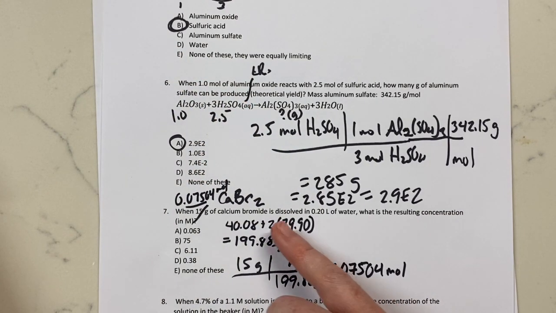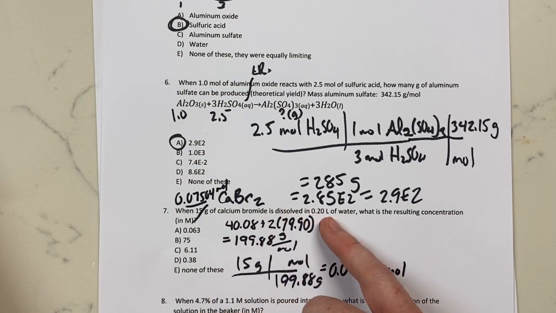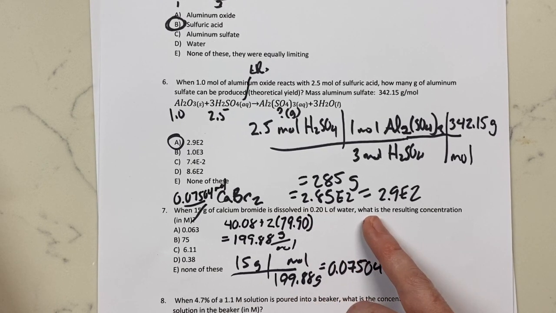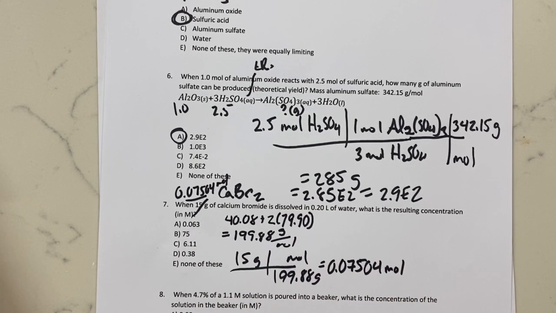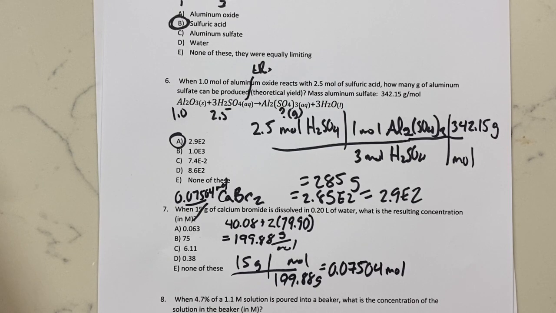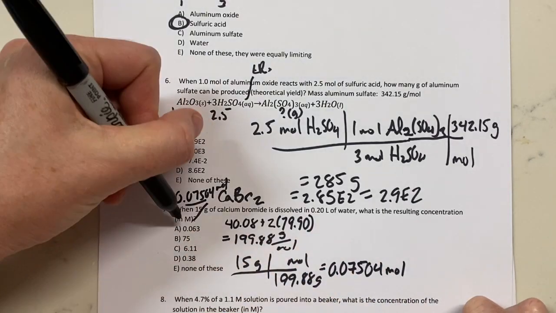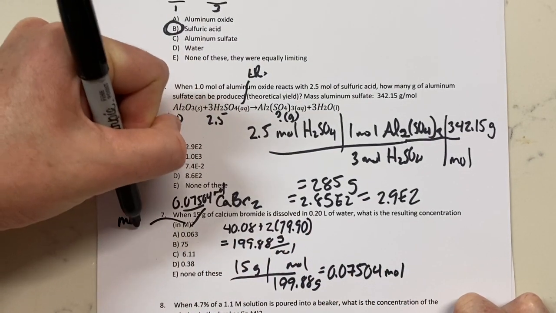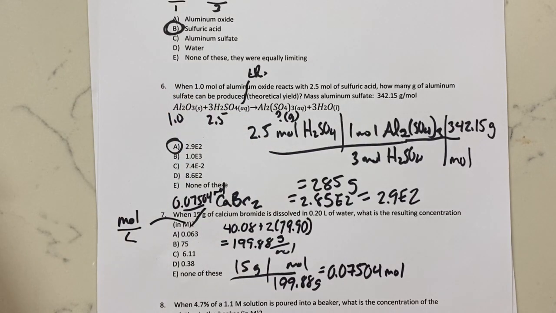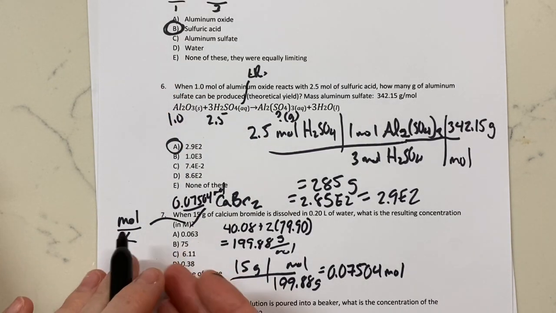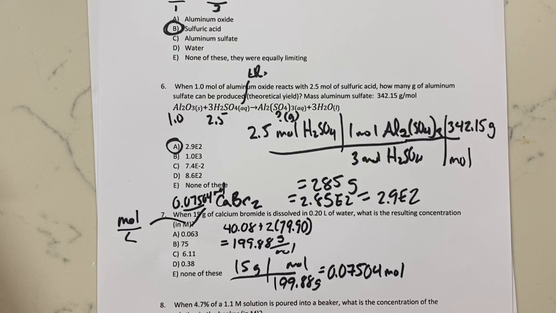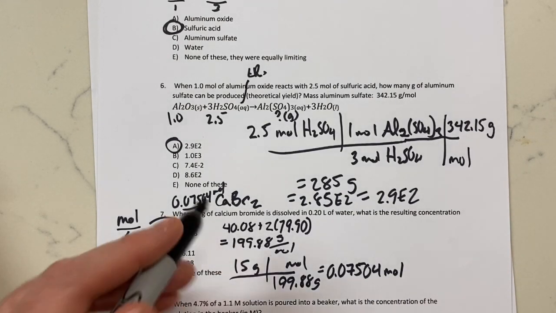And then it says, so when that much is dissolved in 0.2 liters of water, what is the resulting concentration in mole per liter? Ooh, that makes it easy because remember, big M is mole per liter. That's what we do when we got a big M. And so the question is, hey, how many moles are in a liter? Do we know how many moles are in there? Yeah, there's 0.07504. We did that because we just always turn grams into moles.